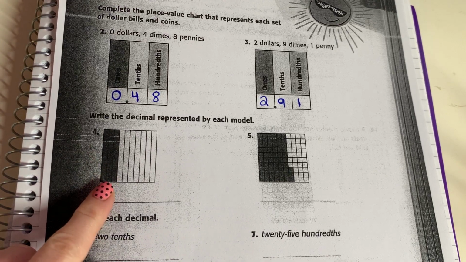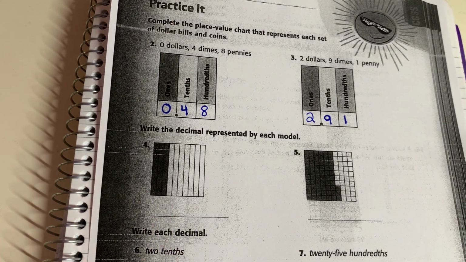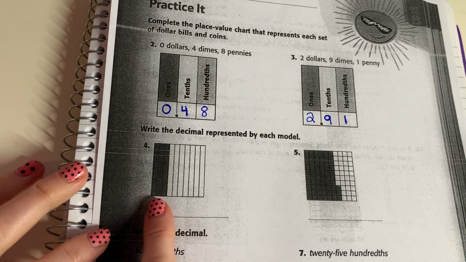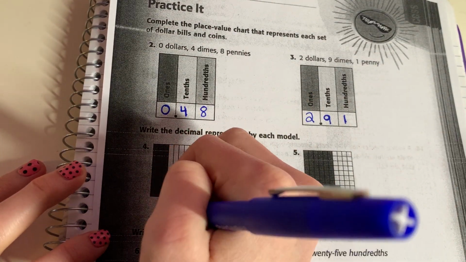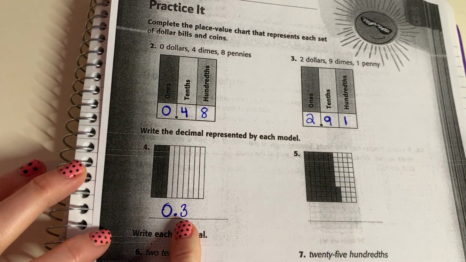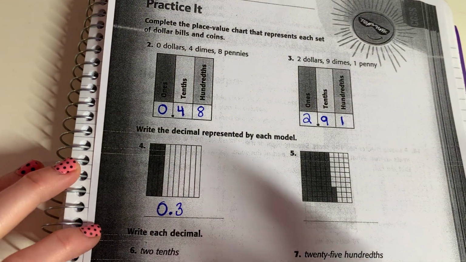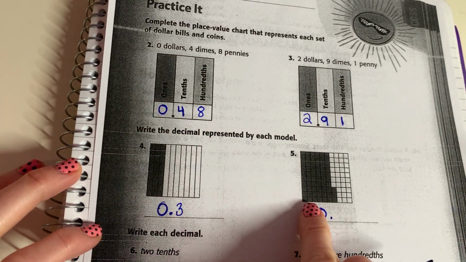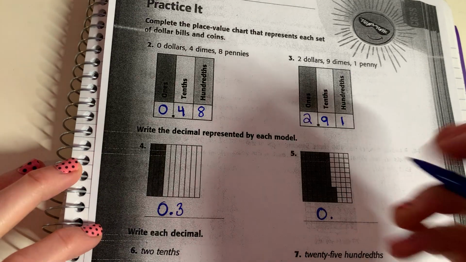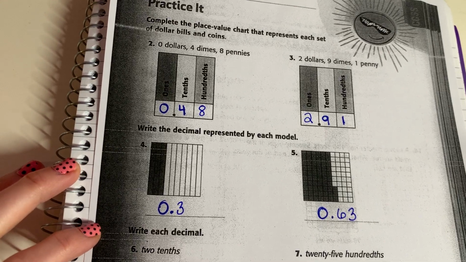All right, let's take a look here. So we have this decimal represented by each model. Since you've done some review with this already, I'm gonna go ahead and have you do number 4 on your own. All right, so you should be able to see that there are 3 tenths colored in. So we have 0 wholes and 3 tenths. Go ahead and do number 5 on your own. All right, so you can see we have 0 wholes and 1, 2, 3, 4, 5, 6 tenths and 3 hundredths. 63 hundredths total.